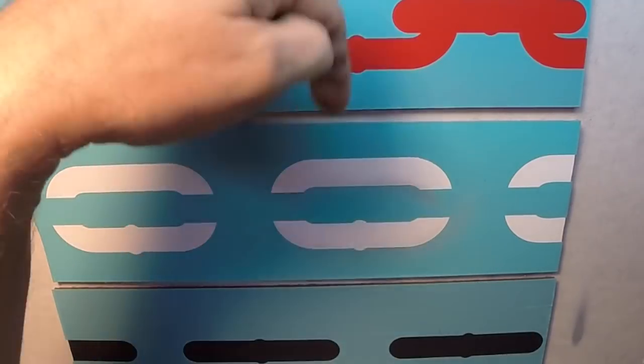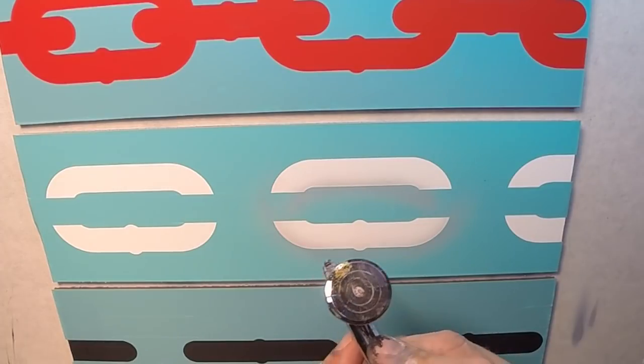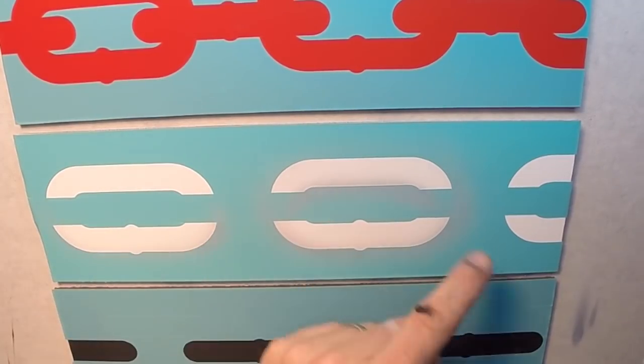So I'm just going to lightly kind of fog the whole thing. I'm going to keep in mind my shadows. Light source is always top down. So I'll put the heavier down the bottoms. Okay. And I'll make sure I just kind of kiss the tops a little bit, or maybe just give it a fog. We'll be more careful when we get to the sideways links.